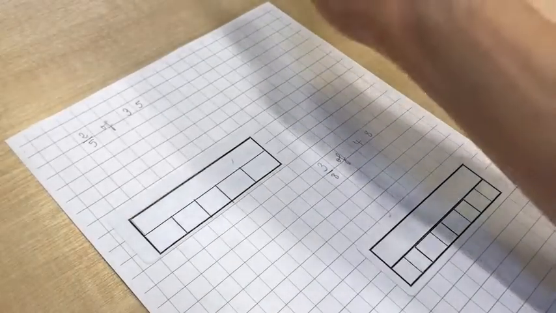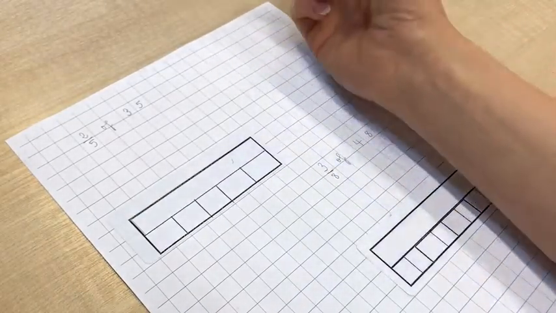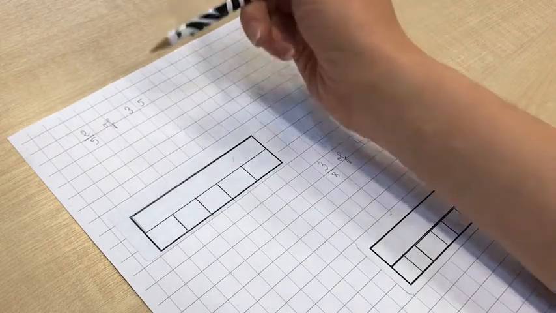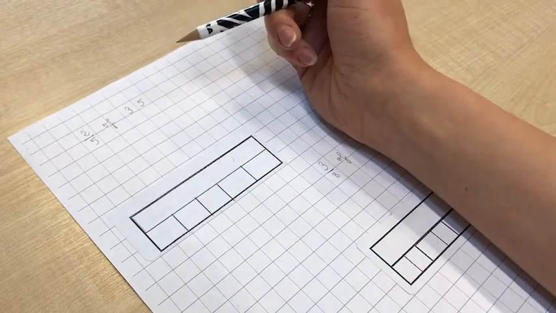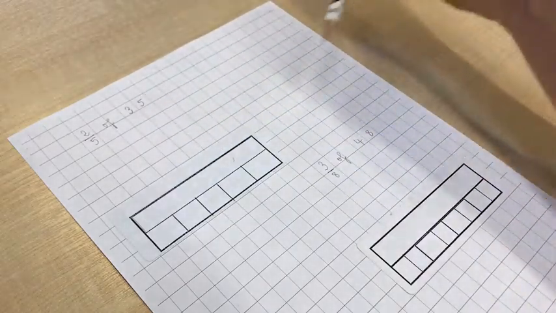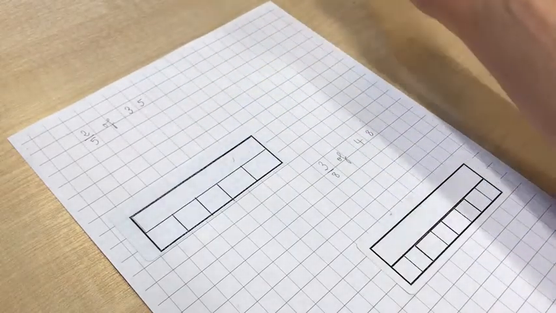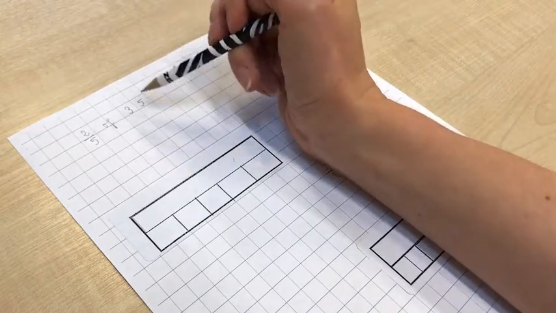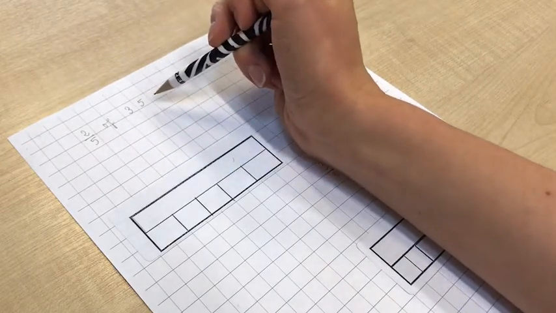Hello everybody, I'm back for a quick maths video. This is looking at finding a fraction of a number, which we've been learning recently in class. So I've got some bar models here to help me, and hopefully this will help you visualise it as well. So with this first one, 2/5 of 35.